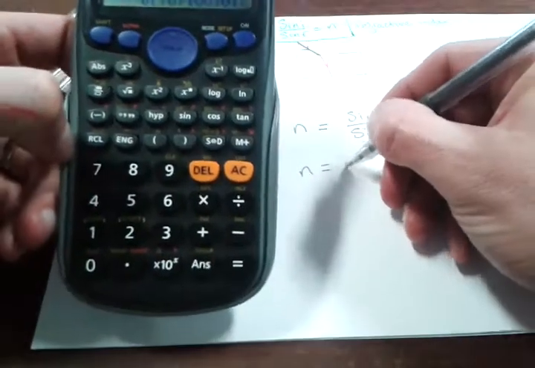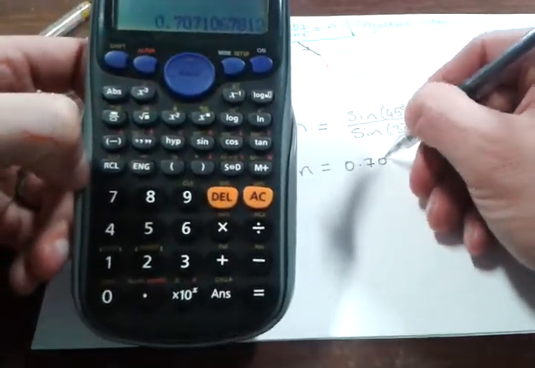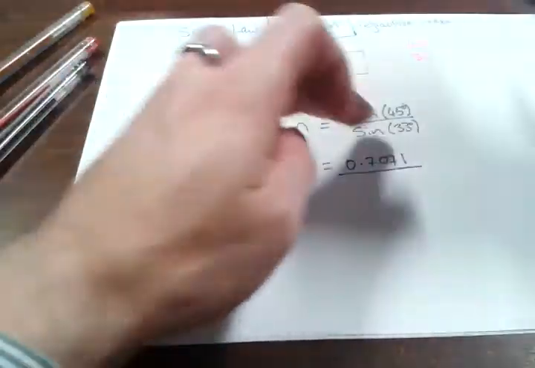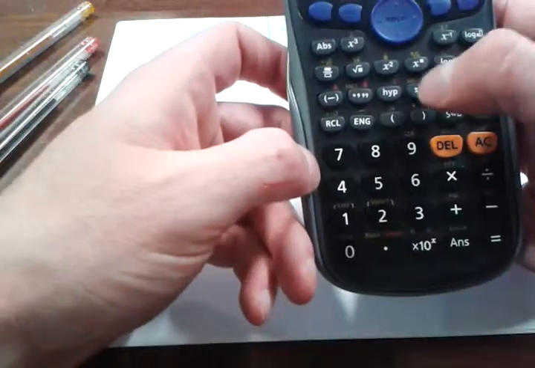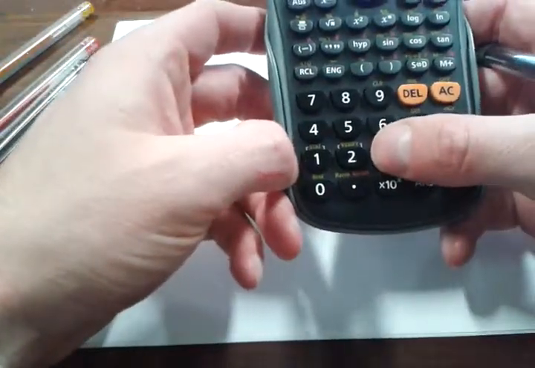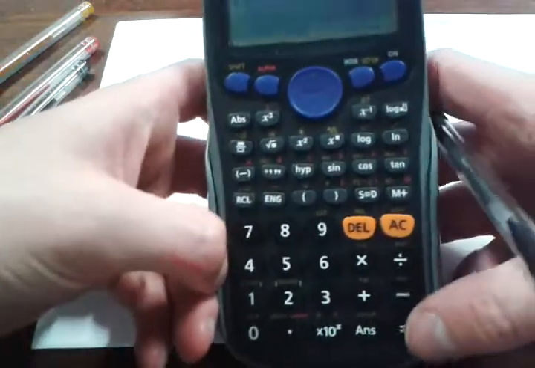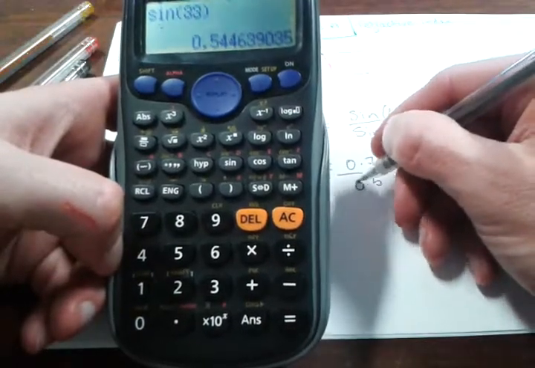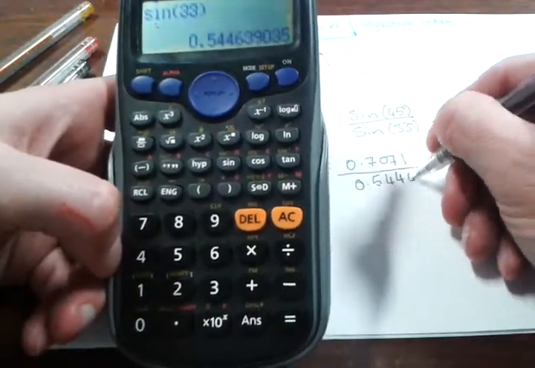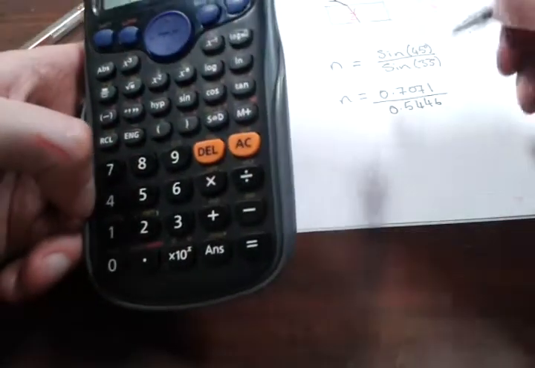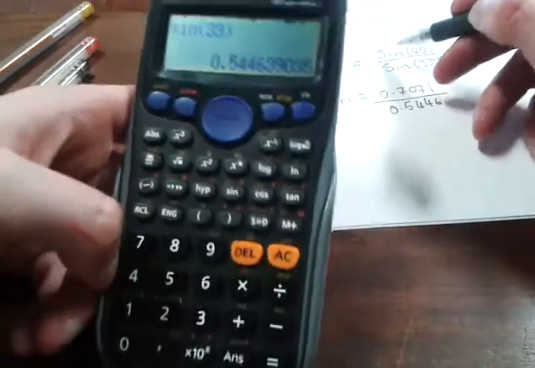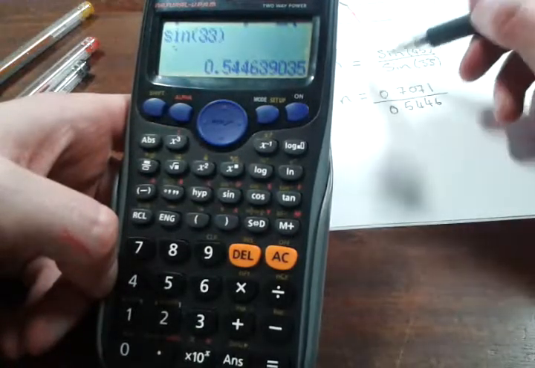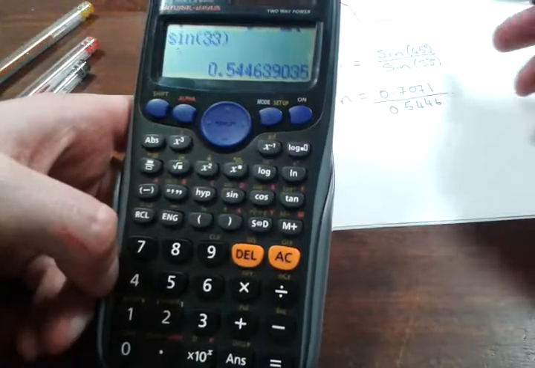That is 0.7071, over the sine of 33 degrees, which is 0.5446. Normally you would do this all in the calculator: type in sine of 45, close the bracket, divided by sine of 33, close the bracket, and that'll just give you your answer.